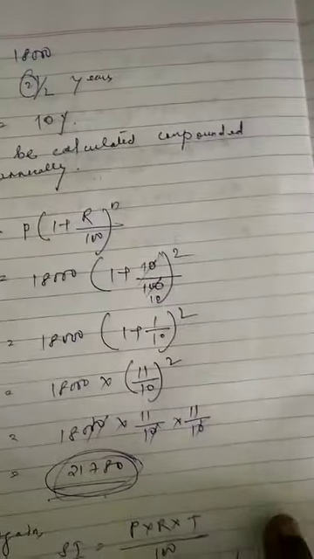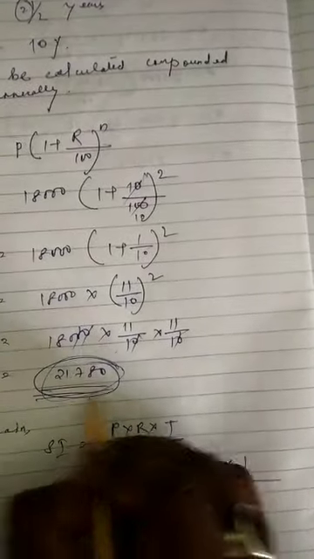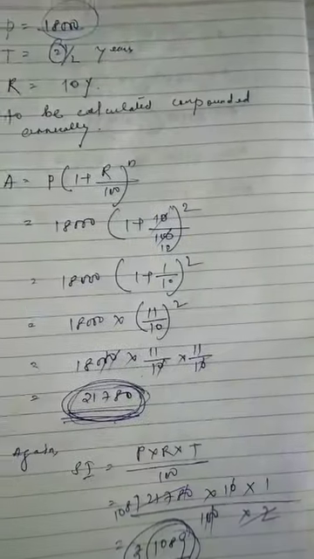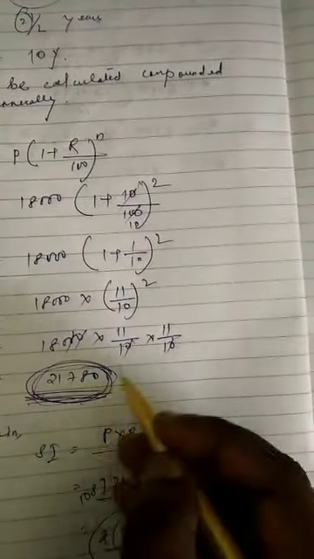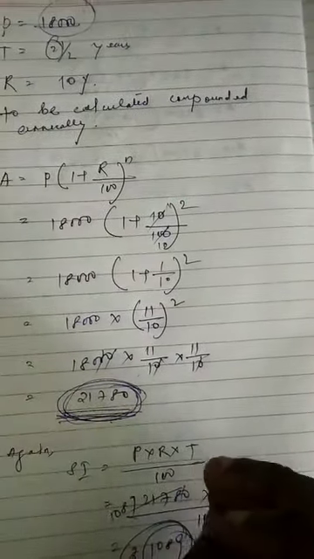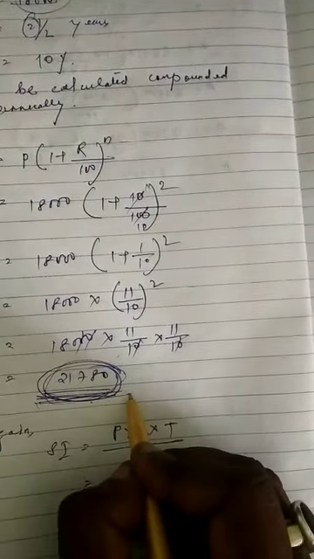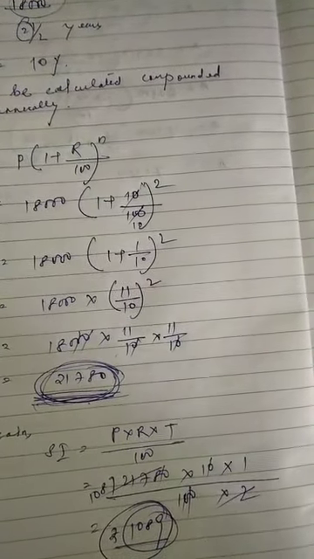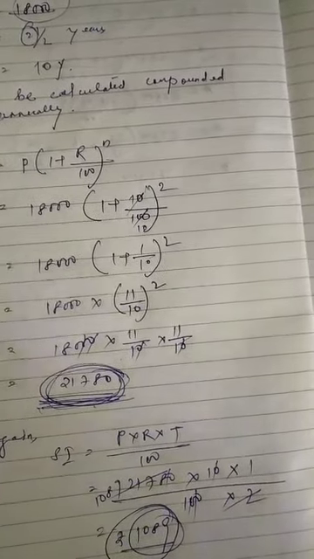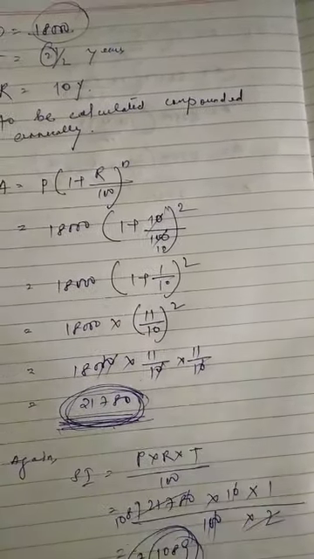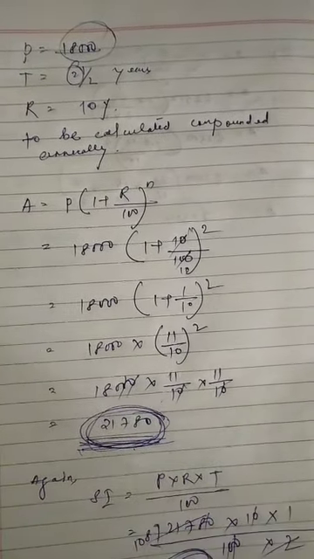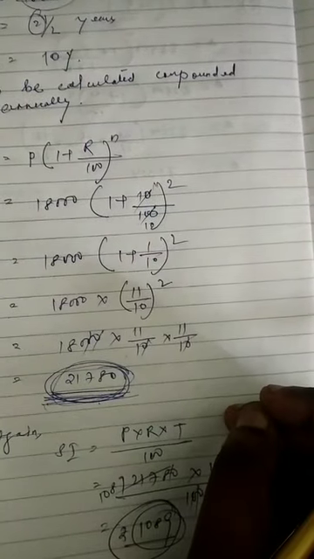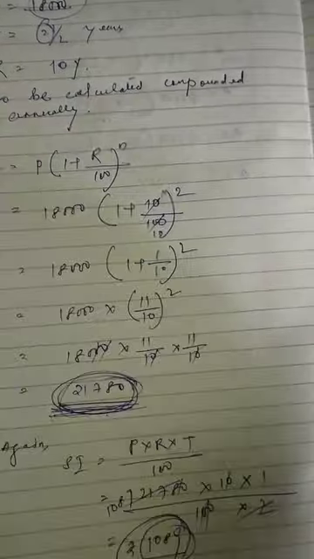From the compound interest I got the amount 21,780. I took a loan for 18,000 and I'm paying 21,780 after 2 years. So if I subtract 21,780 and 18,000, I'm supposed to get the interest to be paid after 2 years. I'm repeating once again: if I subtract 21,780 and 18,000, I get the interest amount to be paid after 2 years.